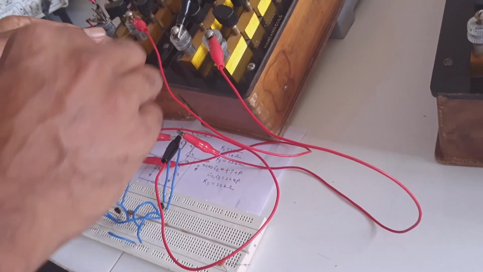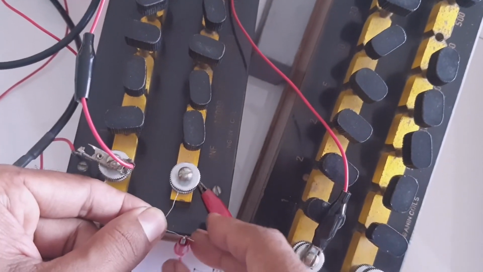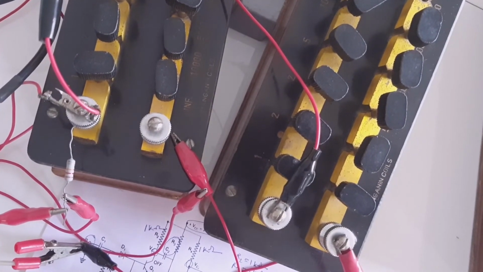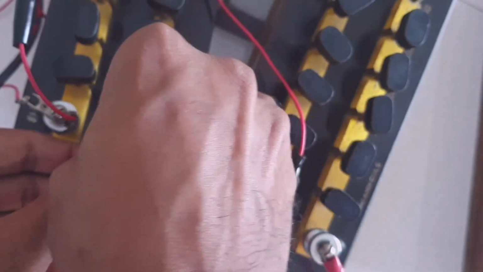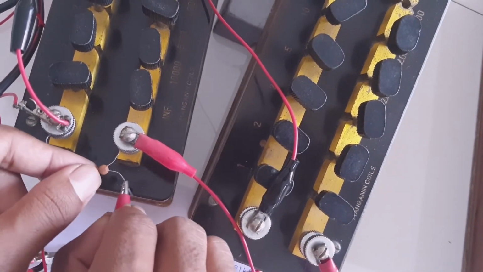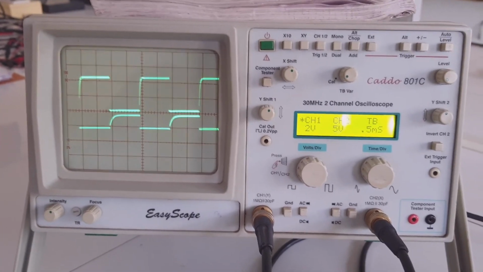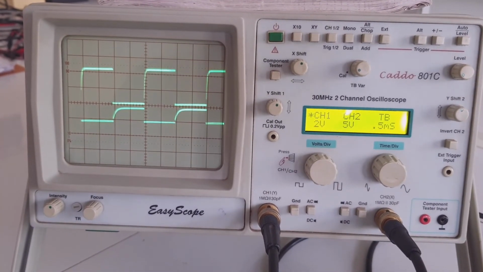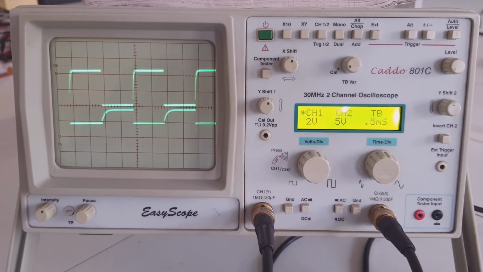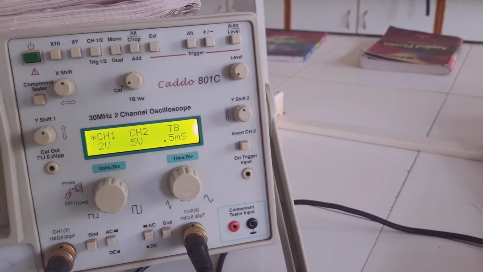Now let us change the capacitor. Previous capacitor is of 0.047 microfarad. Now I am connecting 104, that is 0.1 microfarad. And after changing the capacitor, let us see the waveform. Now this is the waveform for the capacitor of 0.1 microfarad. We can see that the pulse width is 2.2 centimeter and time base is 0.5 millisecond.